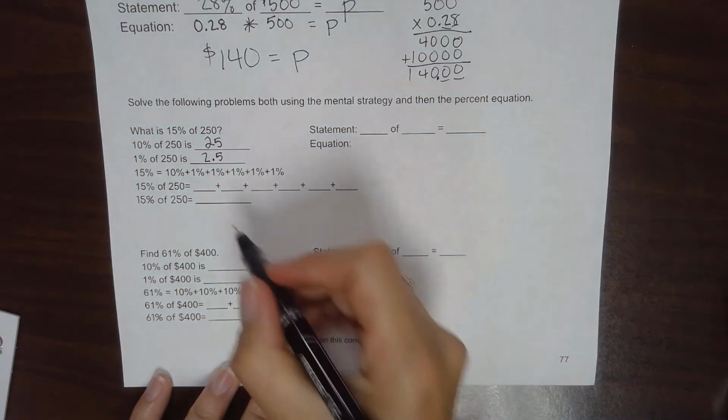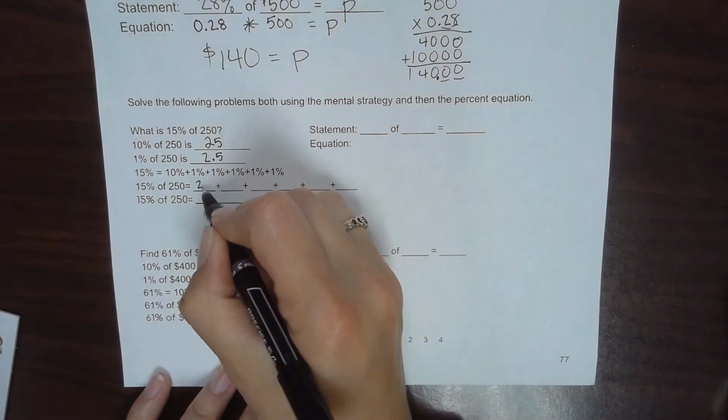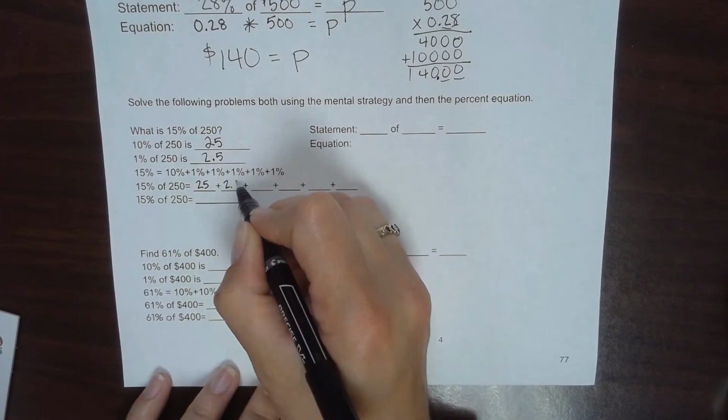So 15% is 10%, so 10% is 25, plus 1% five times.